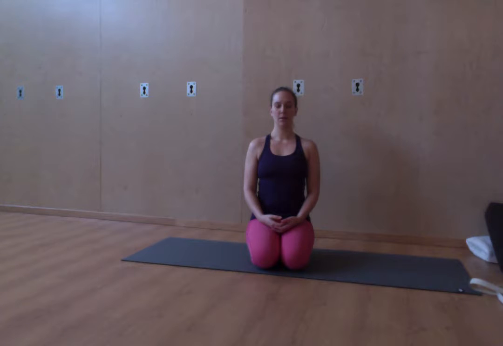Imagine a string from the center of the chest lifting. And the chin isn't up or down, it's not forward or back. Think about the back of the throat slightly lifted up and back. And then this is neutral. So we have this gentle inward curve to the back of the neck, to the cervical spine.